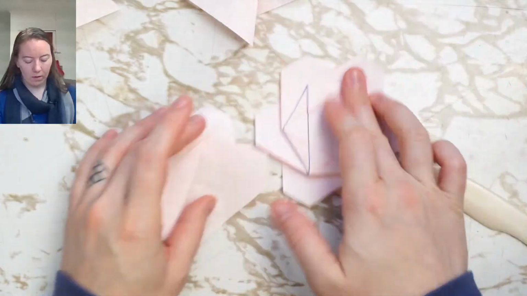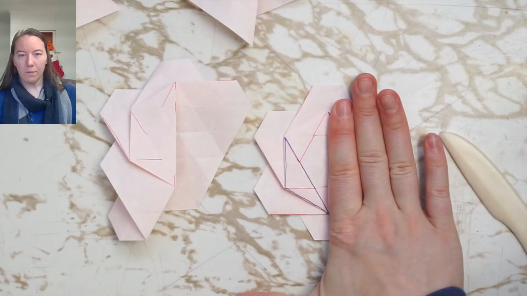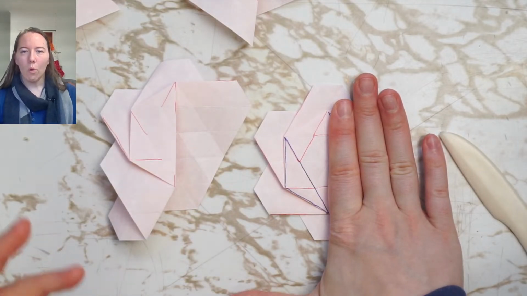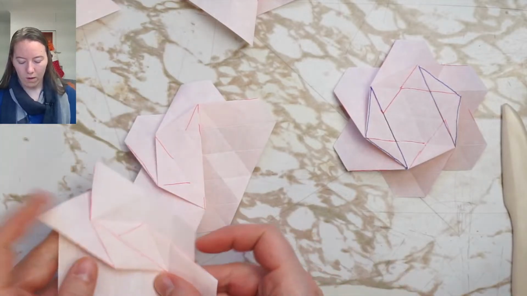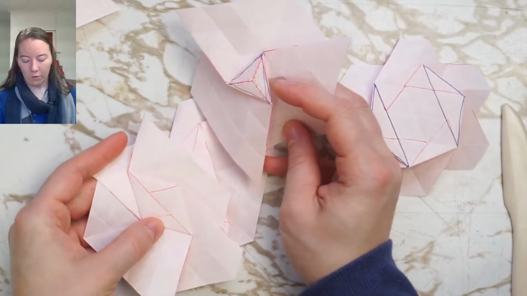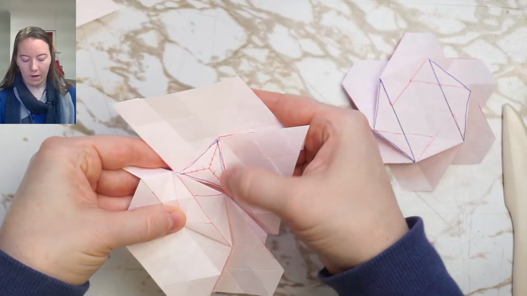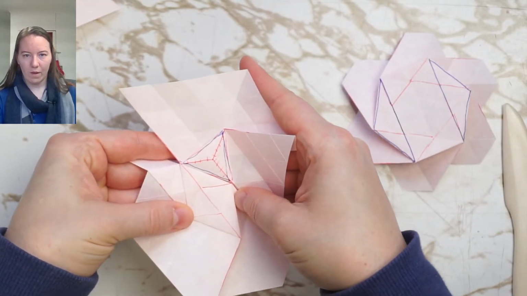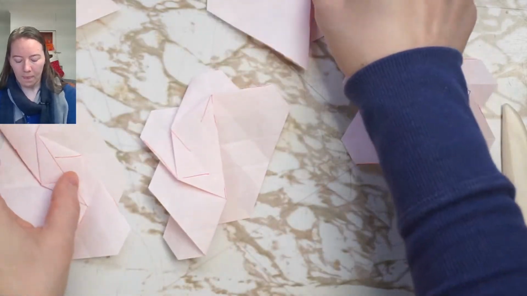So if I get that one squashed, this is half of that open hexagon. We can also see it as the closed rhombus plus another triangle. So if I mush these together, that's another way to conceptualize it.